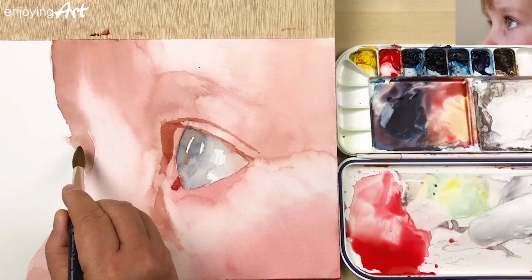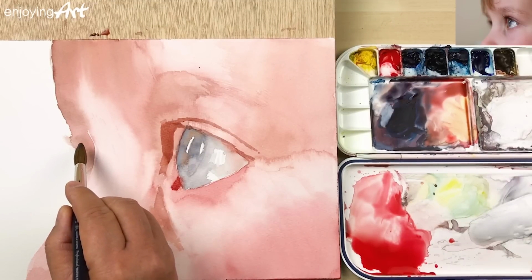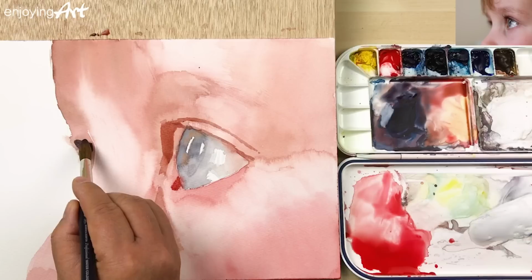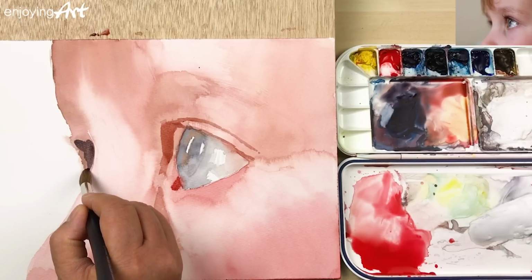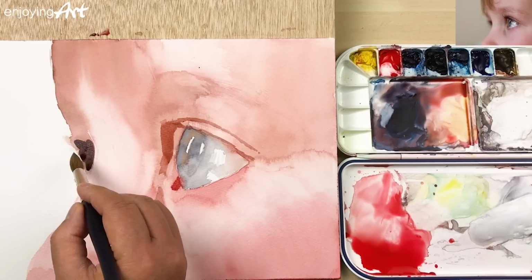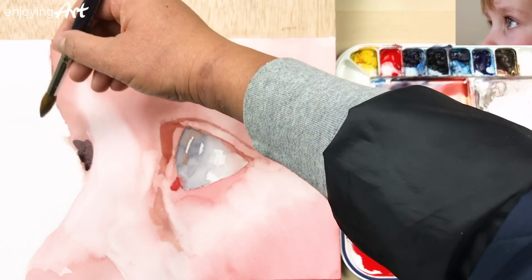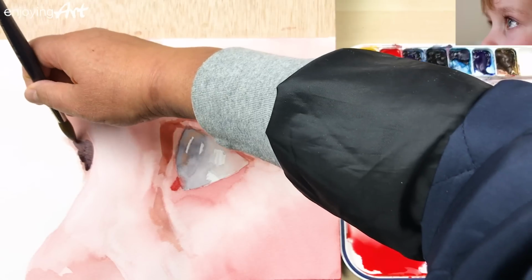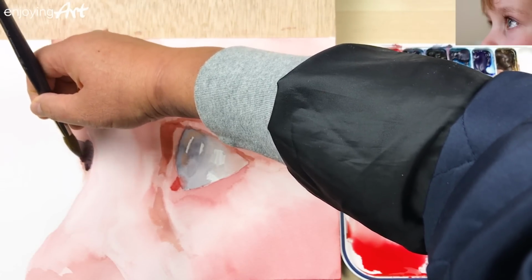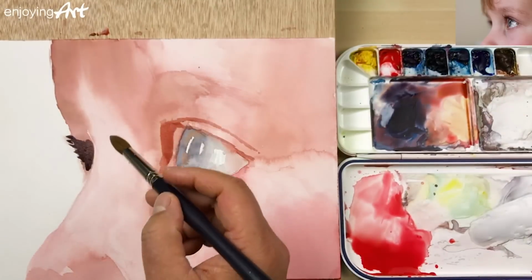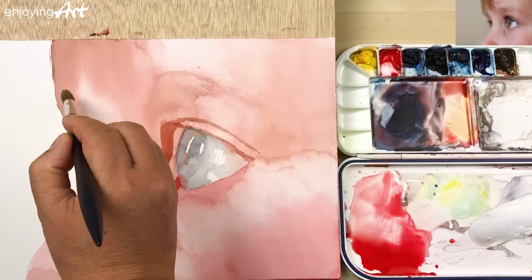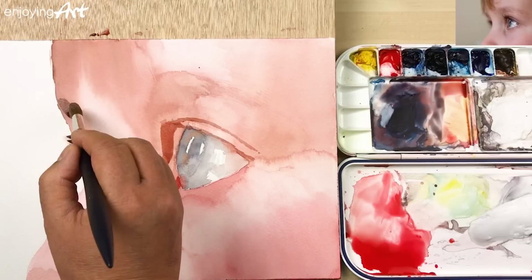Take a look at how this relates to this eye. It's right over here. Like this. Make it a little bit softer. That's good. A little bit brown color. Mix a little more.